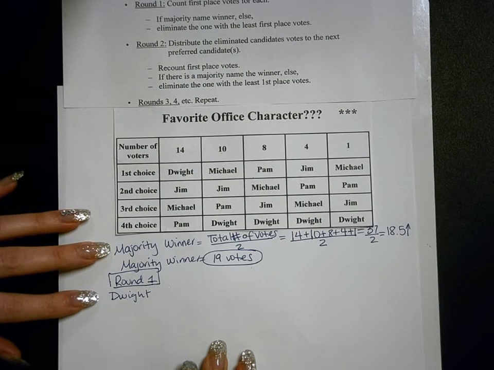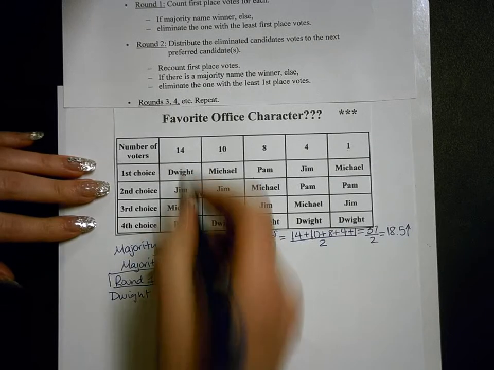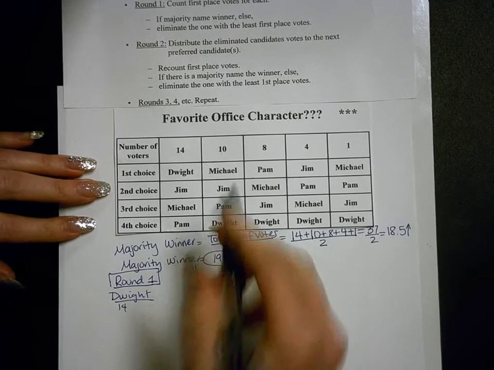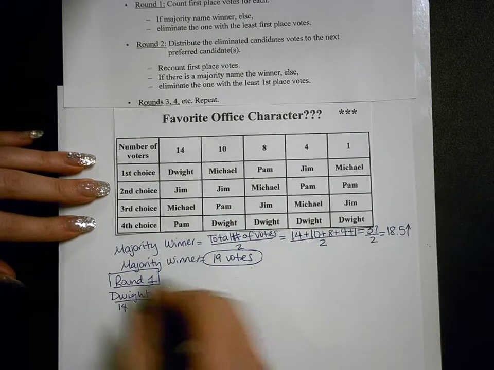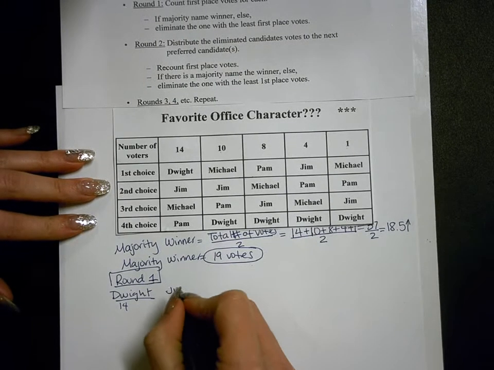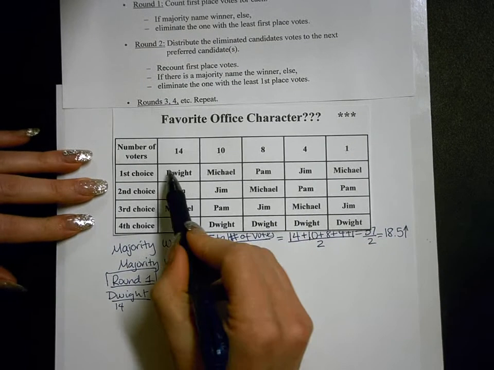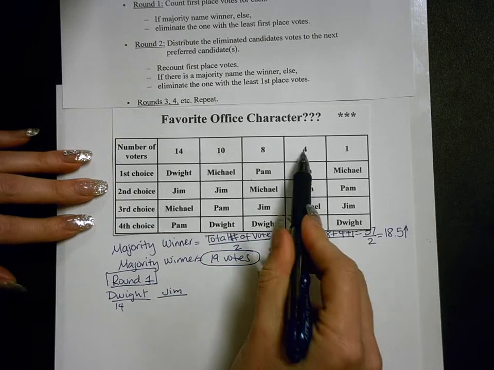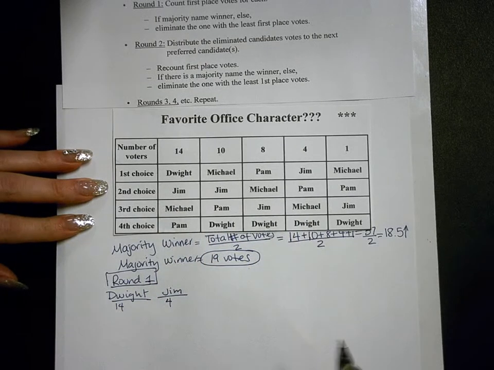How many first place votes does Dwight have? Well, Dwight has 14 there. Does Dwight have any other first place votes? Nope, that's it for Dwight. So we are going to move on to Jim. Oh, we look here, Jim has 4 first place votes.